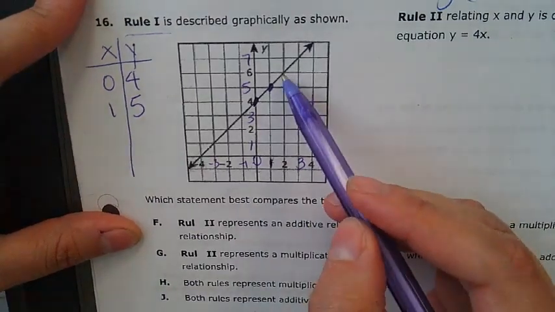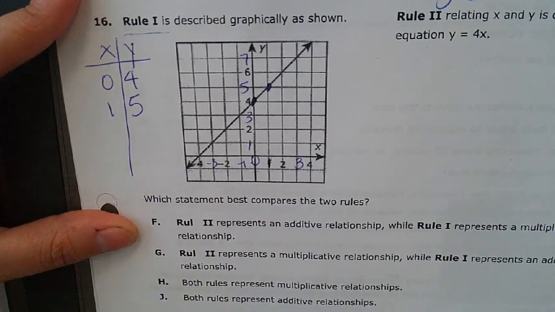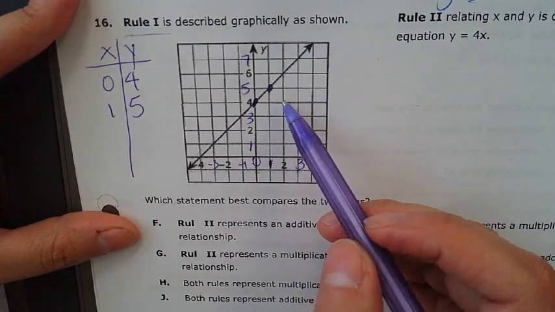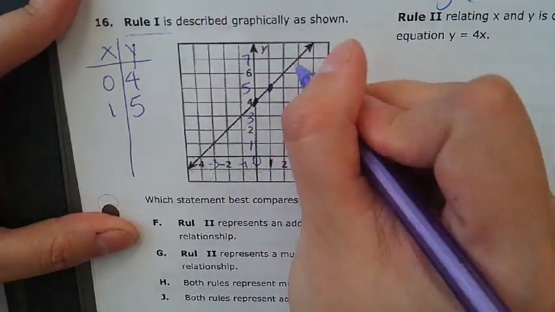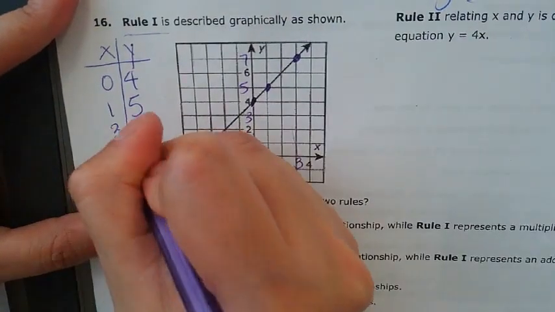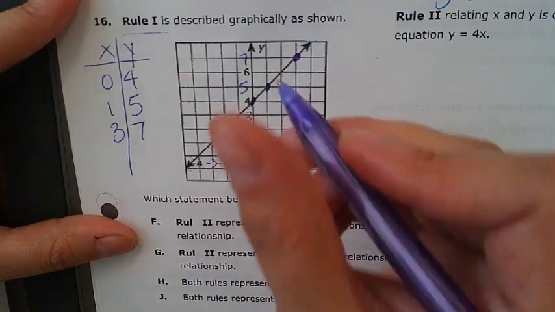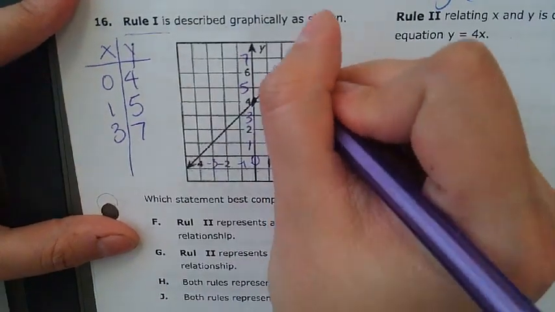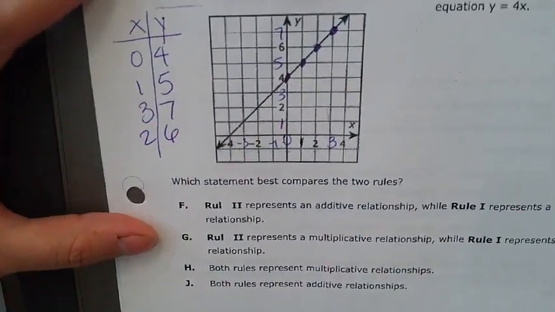Remember, pick the numbers that are on the top corner of a square, so that's perfect. Okay, thank you for raising your hand. Okay, I'll come back to you, Luis. What do you think? 3 goes to 7. Very good. That's right there. Another point. Yes, Michelle? 2 goes to 6. Good job. All right.